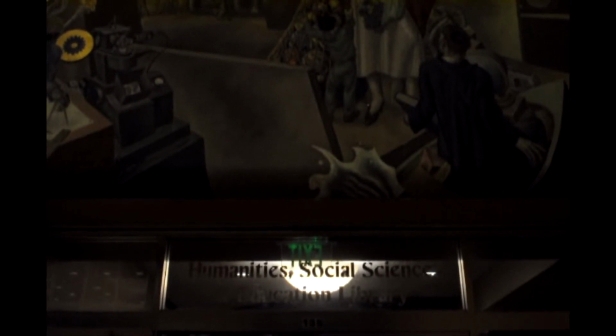Here is the Humanities Social Science Education Library. In this library is where you can find some communication resource books. I have found this place thanks to my TA. Her name was Paula Hoppe. She told me that most of the sources that she uses for her papers were found here in the library. So I looked around and I actually found where it was located. Most of the books are located on the second floor. And now I'll give you a guide where you can find those books.